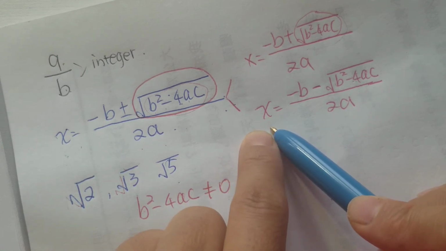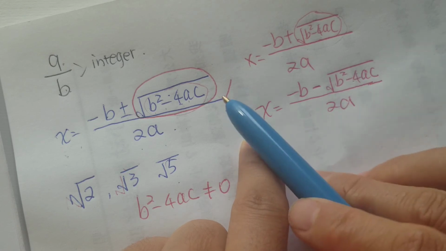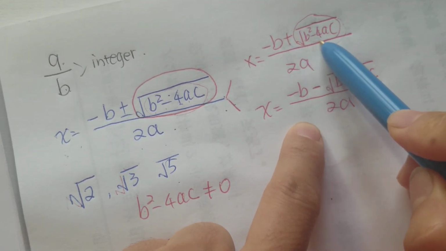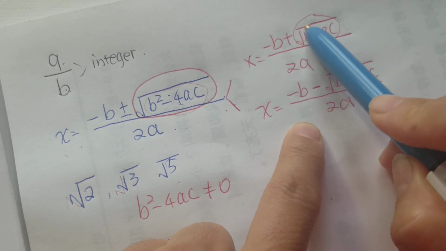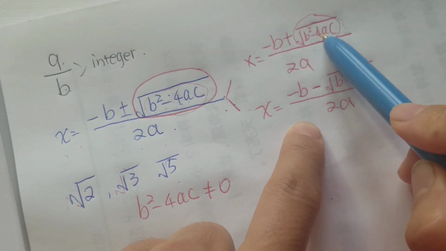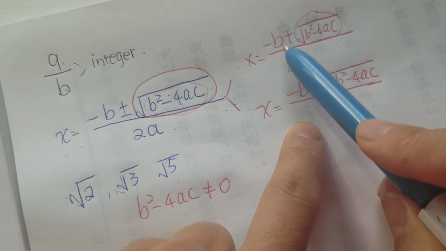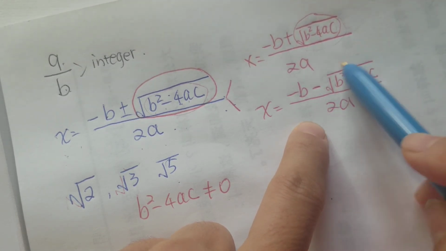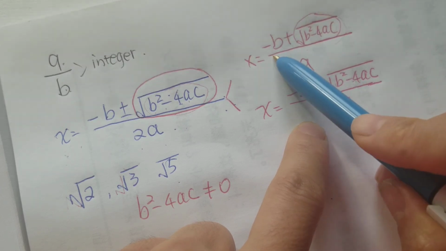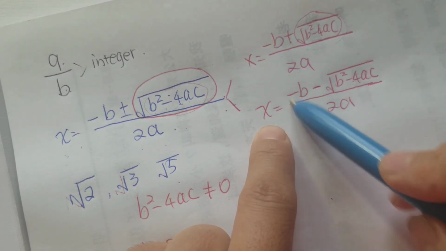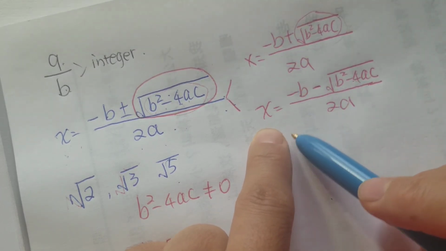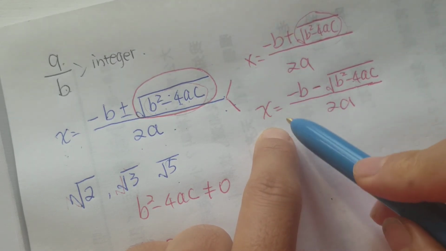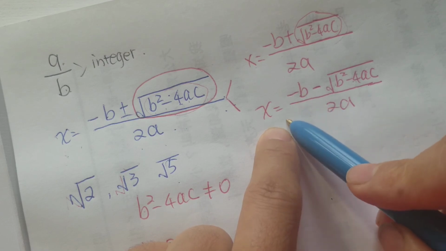And in the reverse way, if one x is a rational number, which means you do have a perfect square under the square root, then you're going to have the square root as an integer. Then this is rational, and this one must be rational. Think about it, they are like twins or a pair. If one is rational, the other one must be rational. If one is irrational, the other one must be irrational.